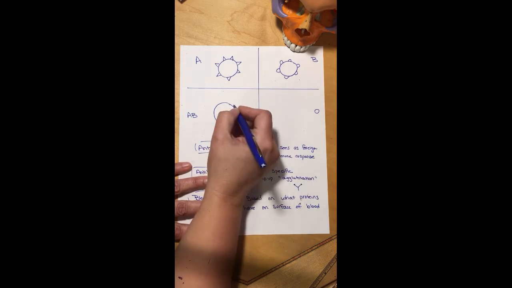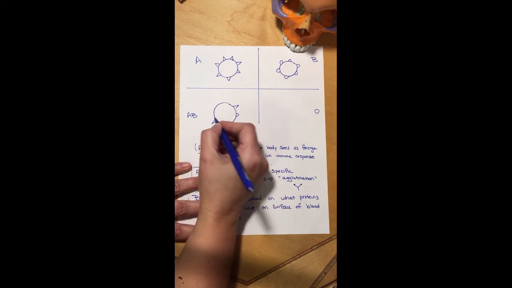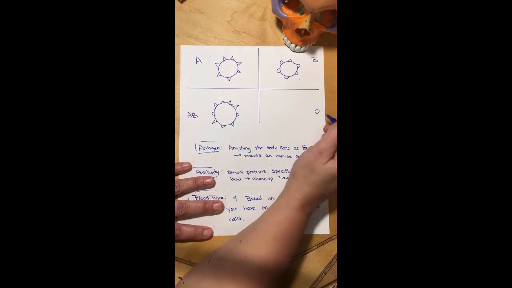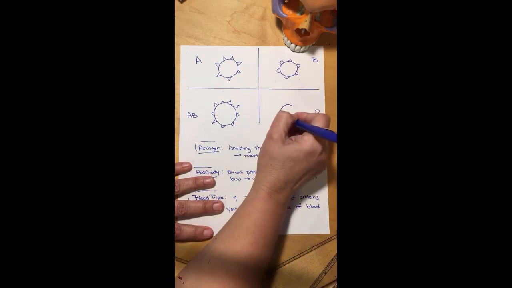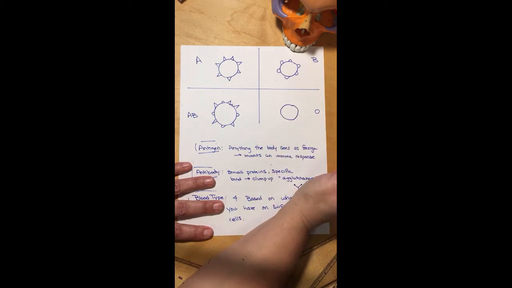If you have type AB blood, you actually end up having both A and B proteins on the surface of your red blood cells. And if you have type O blood, O actually stands for none. You don't have A or B on the surface of your red blood cells.